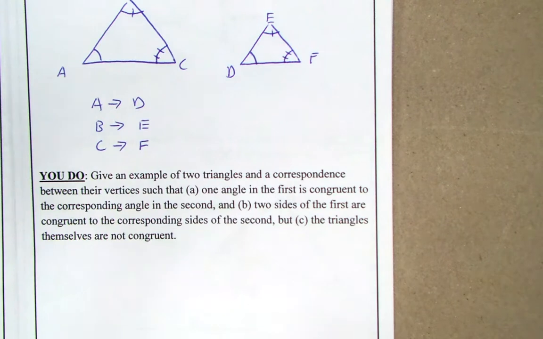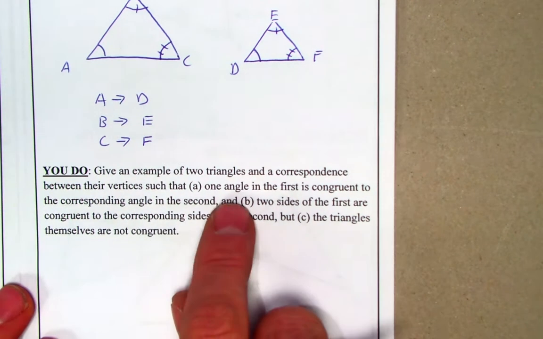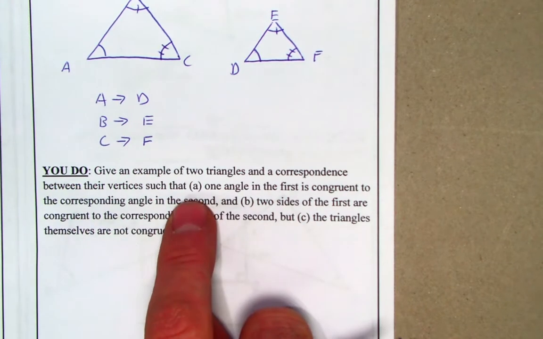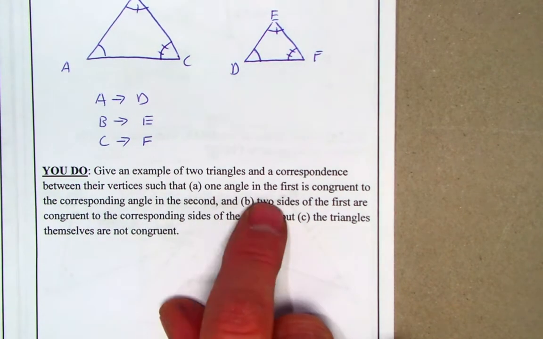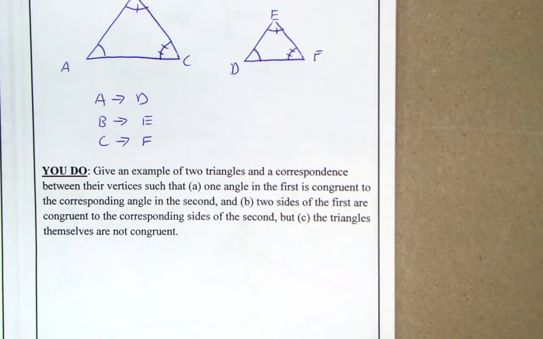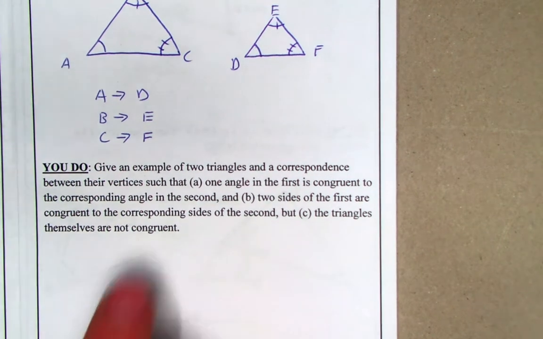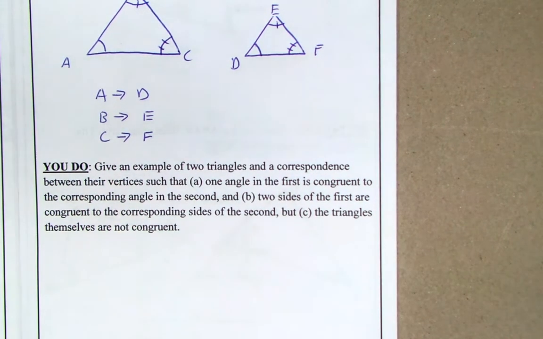So basically draw two triangles to scale as much as possible, where you have an angle and two sides in one, and an angle and two sides in the other that are congruent, but they're not congruent triangles. All right, it might take a minute just to draw variations to make something where that is true. But again, do your best to draw it to scale.